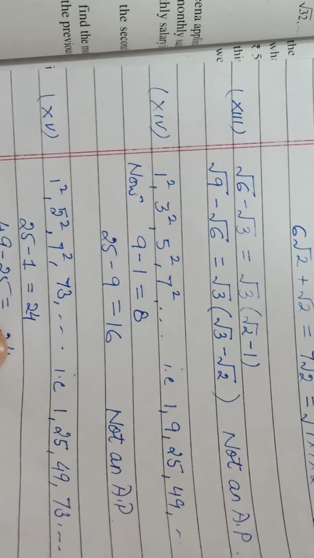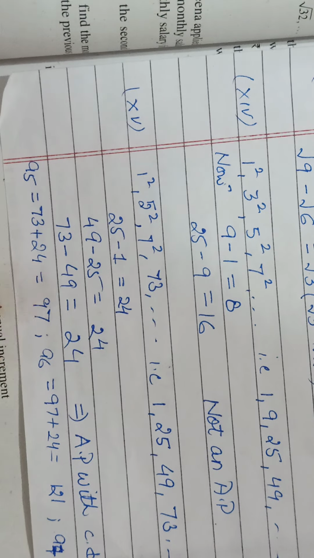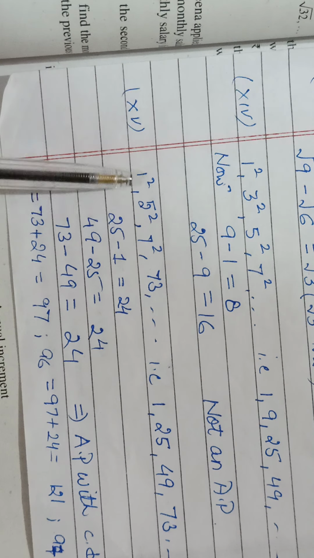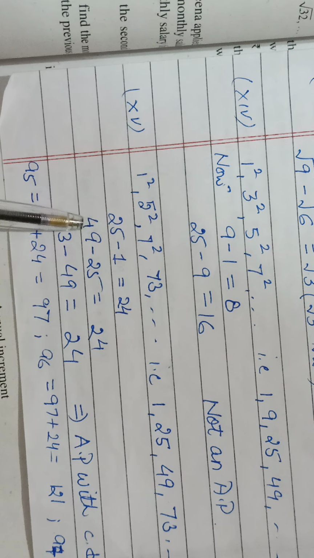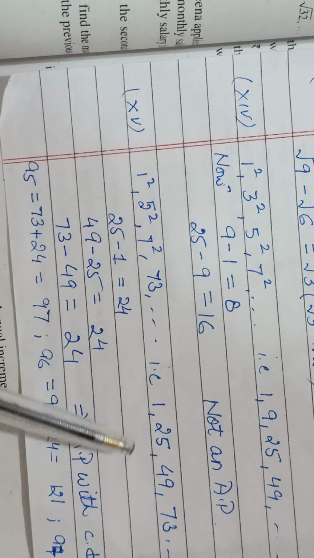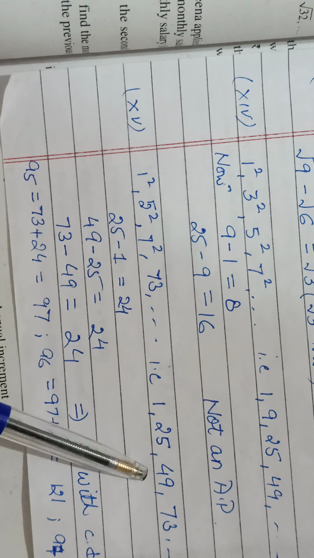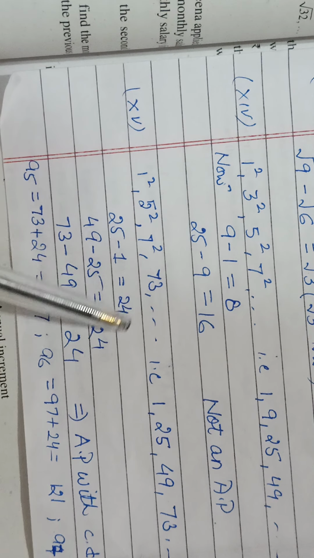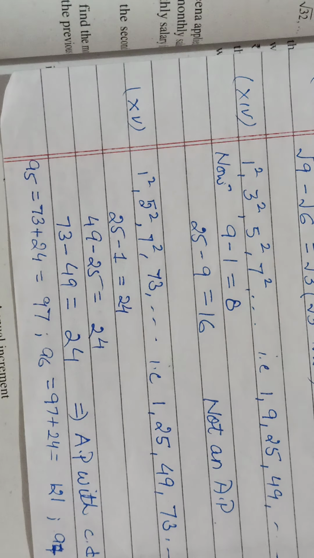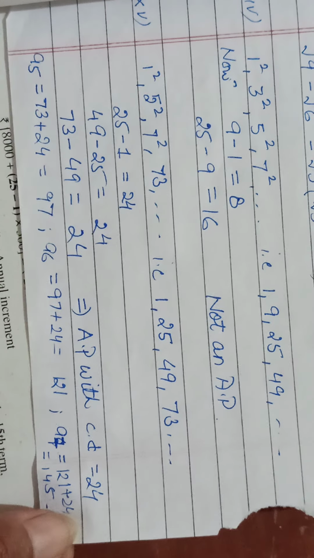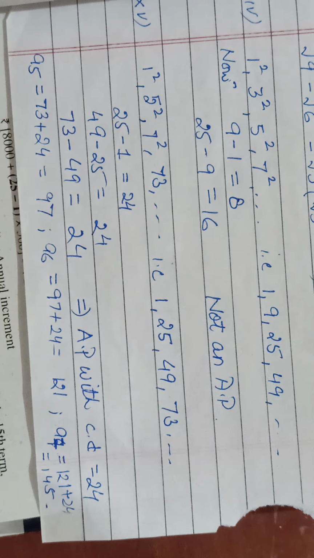Okay, next example is 1 square, 5 square, 7 square, 73, so and so forth. Again open कर लो. 1 square is 1, 5 square is 25, 7 square 49, 73. Now find the difference. 25 minus 1 is giving us 24, 49 minus 25 is giving us 24, 73 minus 49 is also giving us 24. Naturally the differences are same, so this is an AP with common difference 24, and that common difference will be added to the terms to obtain the next.